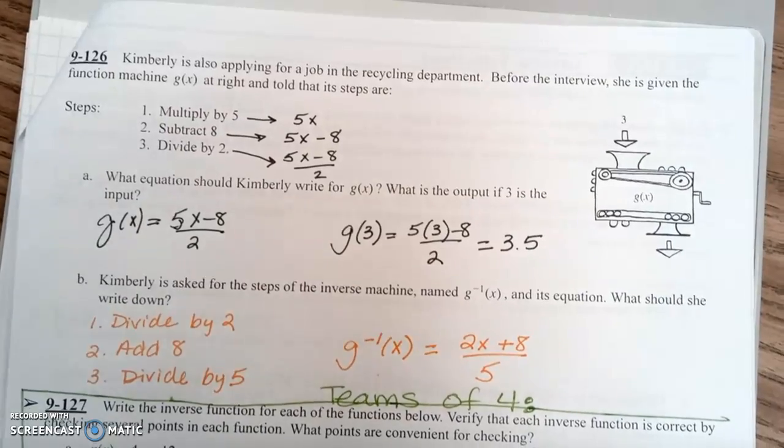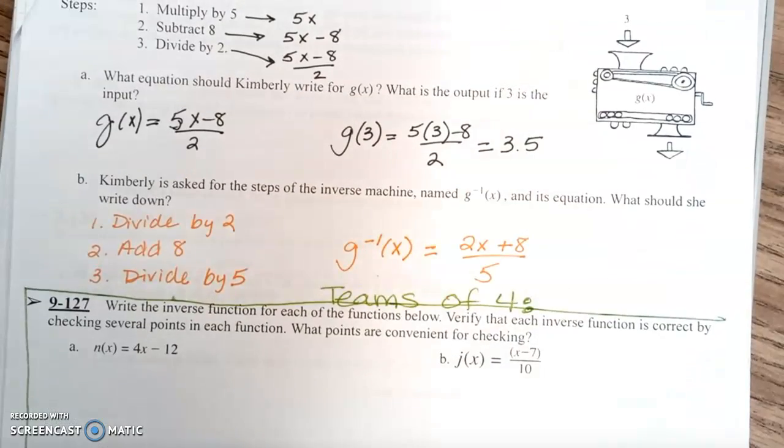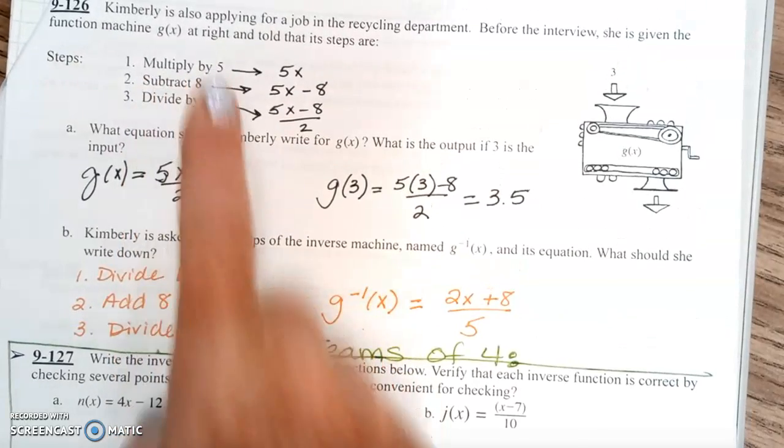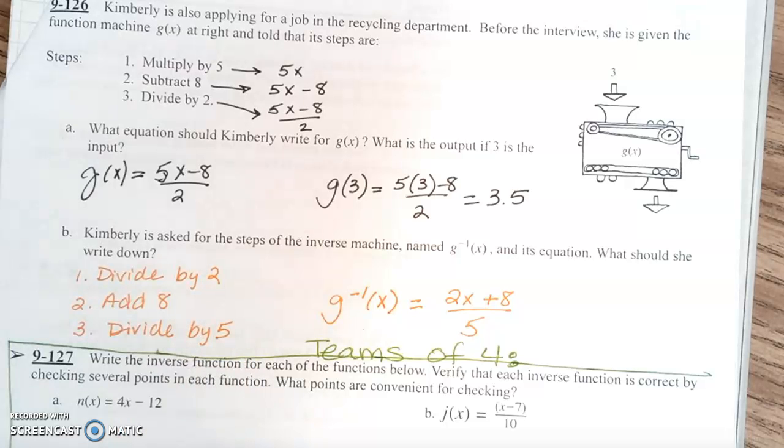All right, for part B, it says Kimberly is asked for the steps of the inverse machine named inverse g of x and its equation. What should she write down? Okay, so we need to look back up here at these 3 steps and do 2 switcheroos, right? 2 switcheroos. One, switching the operation to its inverse operation, and the other switcheroo is to change the order, reverse the order.